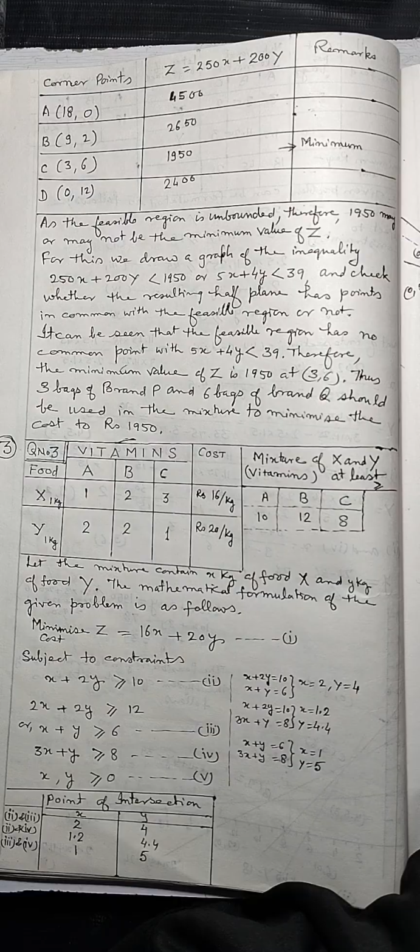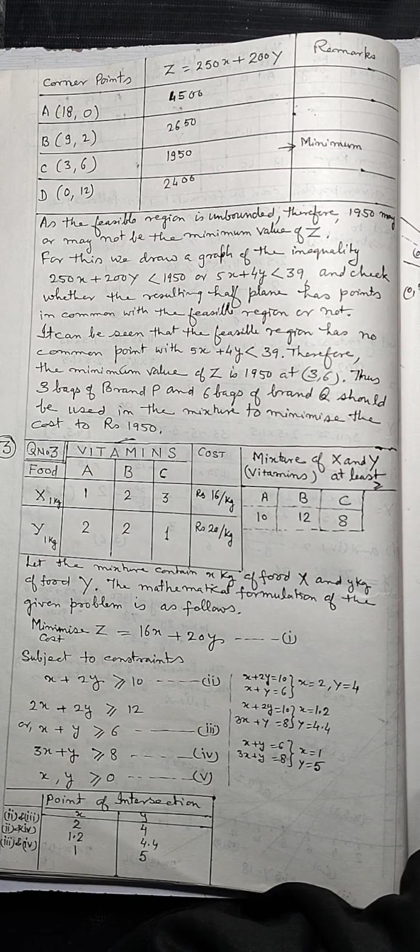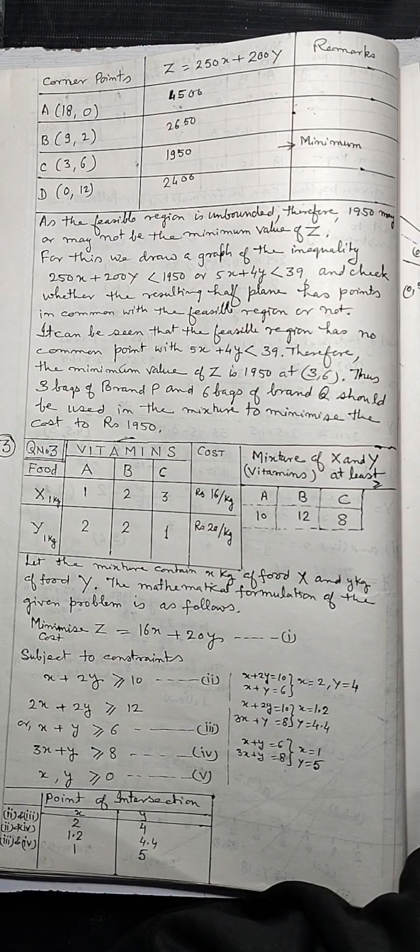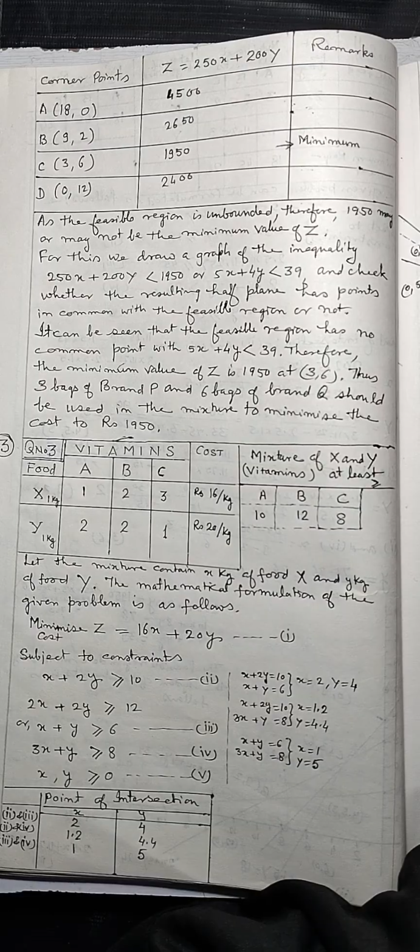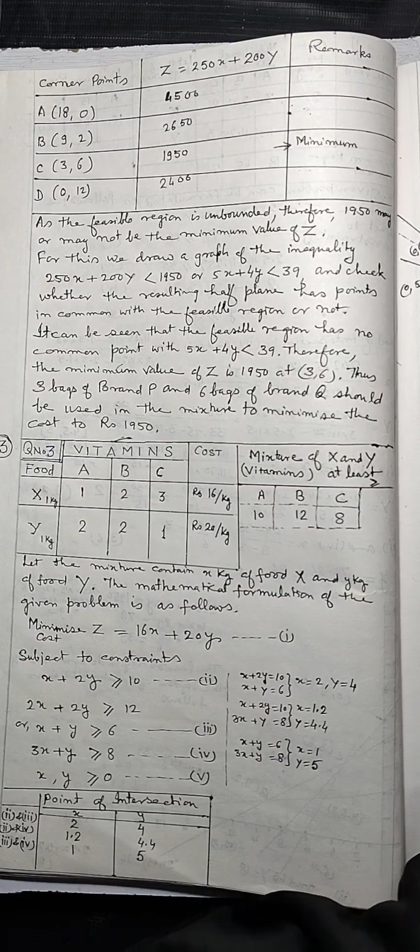And food Y contains vitamin A 2 units, vitamin B 2 units, vitamin C 1 unit. 1 kg of food X costs rupees 16 and 1 kg of food Y costs rupees 20. Find the least cost of the mixture which will produce the required diet.